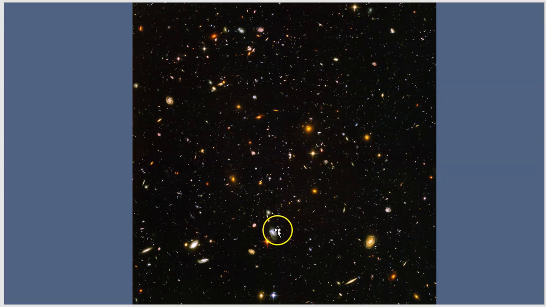These are nearby stars in our own galaxy, but all the other splotches of light are other galaxies in just one tiny portion of the night sky. So our universe is huge, and it is packed full of lots and lots of galaxies, just like our own Milky Way Galaxy.